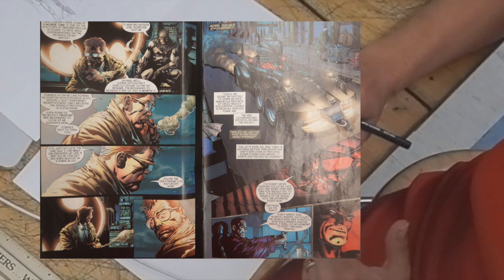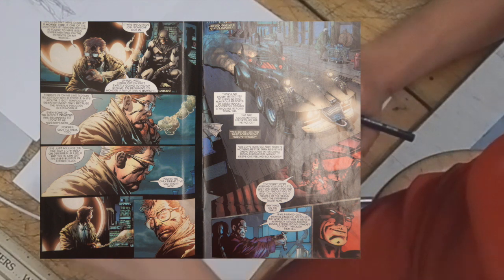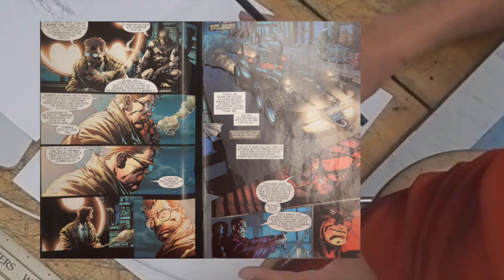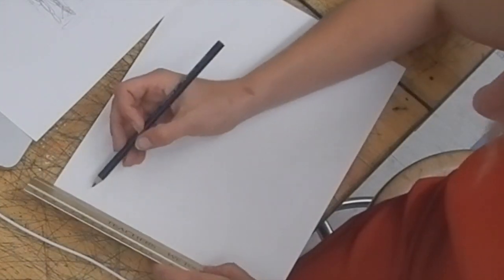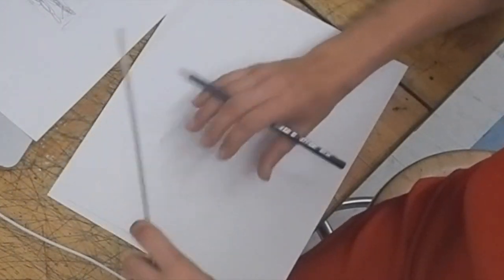But a reminder that either way, there's the individual composition in the tiny box, and then there's the composition of the whole page. So now with our final, this is when we can use our ruler.